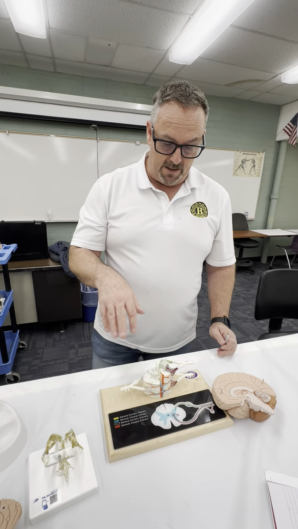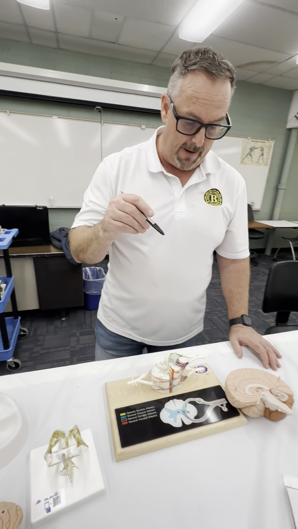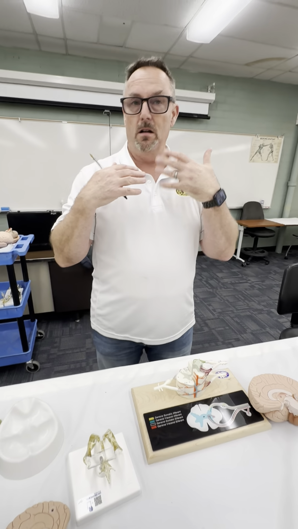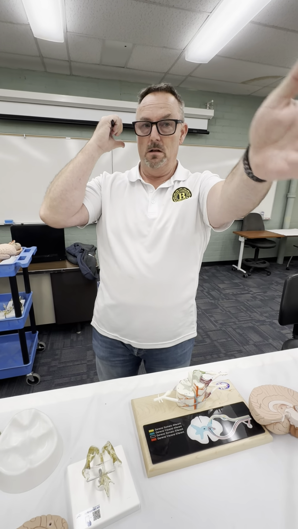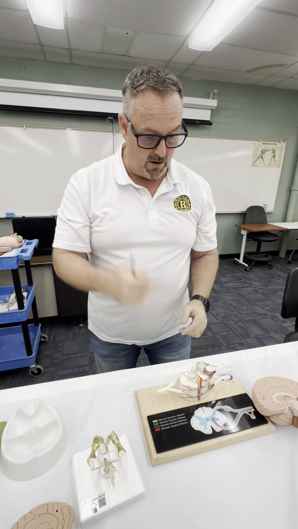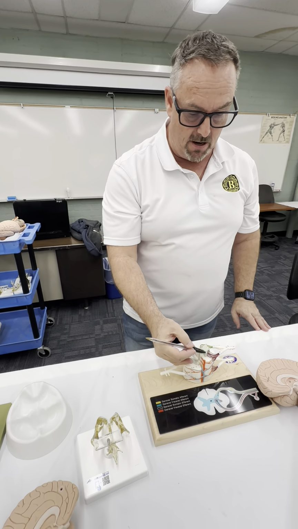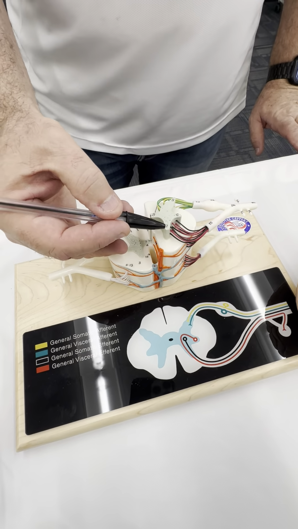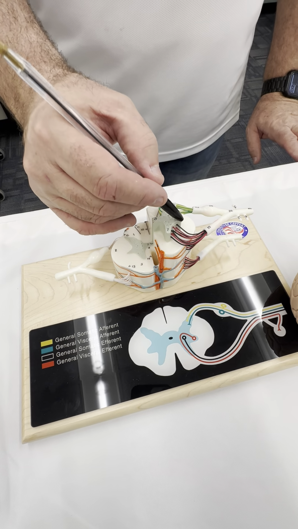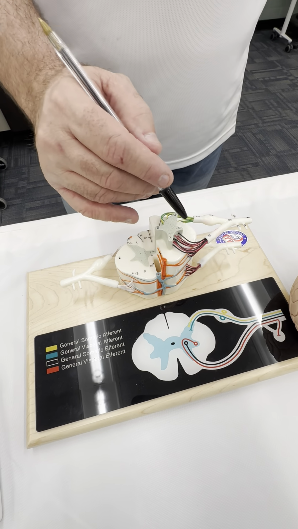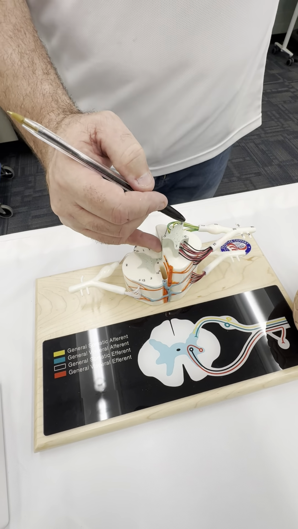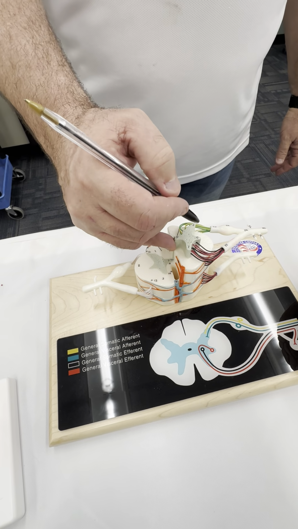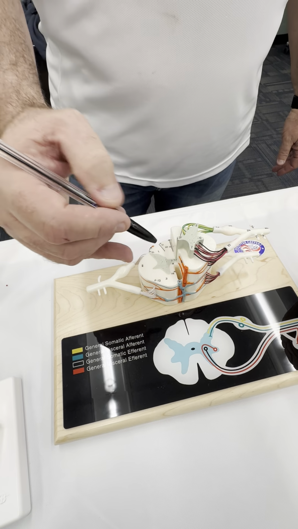Okay? And the last thing I'm going to teach you guys about is the horns, the gray horns. Okay, so which part is anterior? That way or this way? This one. Towards you guys, right? So this is called the anterior gray horn because it's on the front. Okay? And what if it was on the side? What would be a good word for on the side? Lateral. Lateral horn. And then on the back? Posterior. Posterior horn.